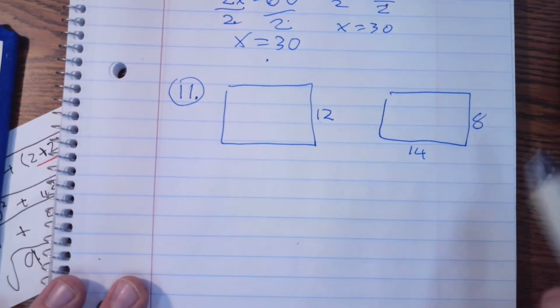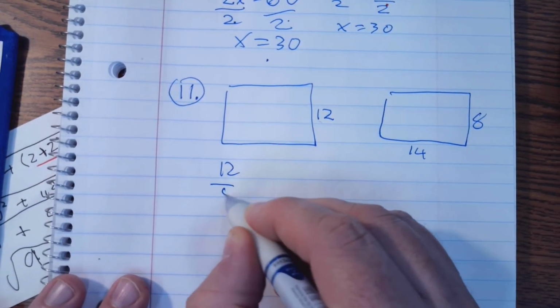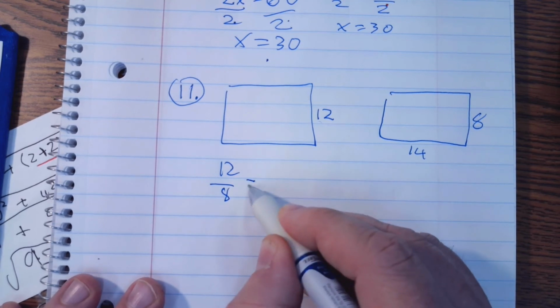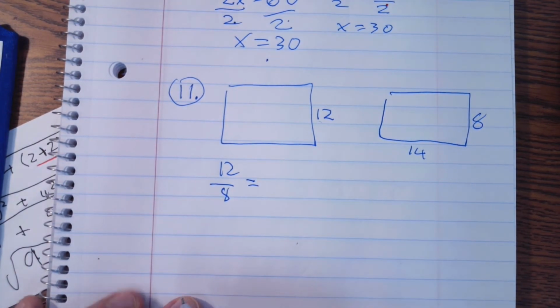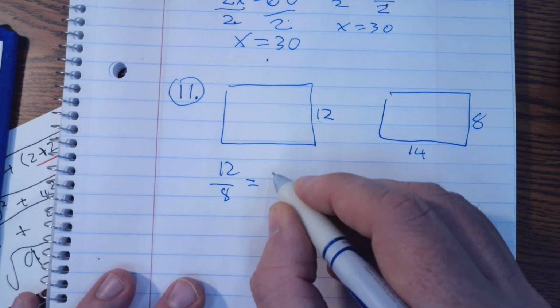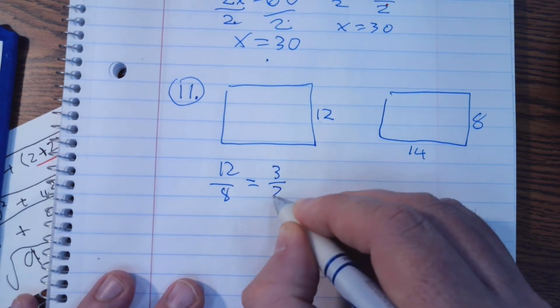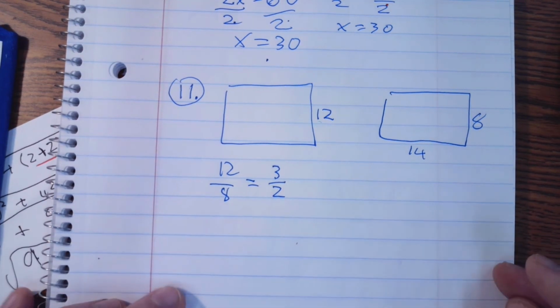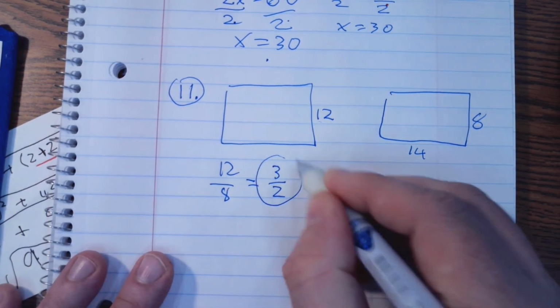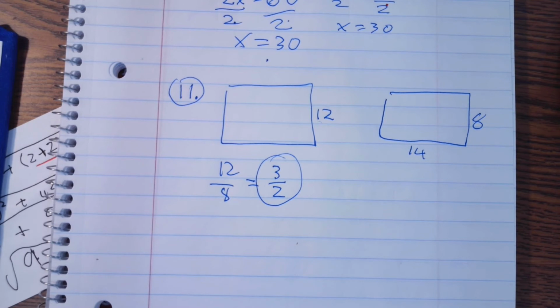What do we think 12 goes with? Well, let's simplify that down to get my scale factor. What would that be simplified? 3 over 2? Well, guess what my ratio between the two perimeters is? Because the theorem states that the ratio of the perimeters is the same as the ratio of a side, right? Well, that one wasn't too bad.